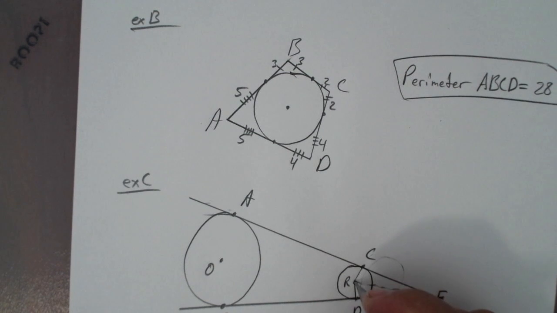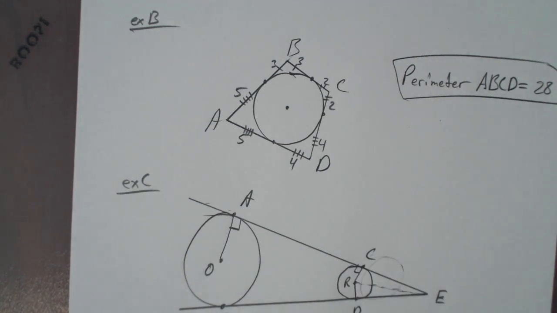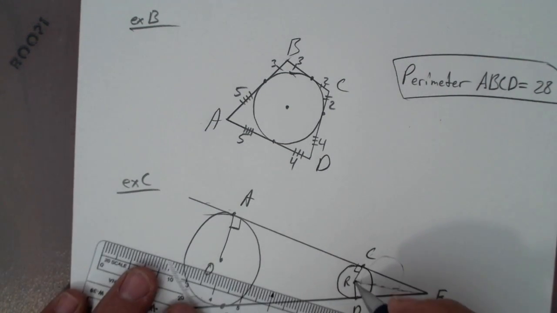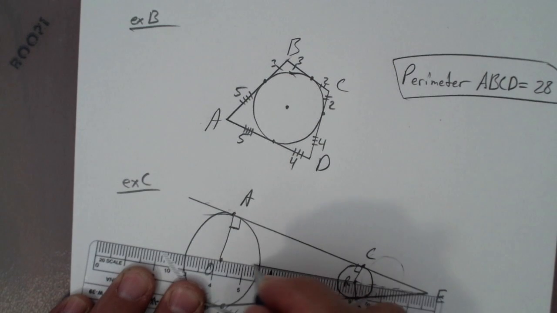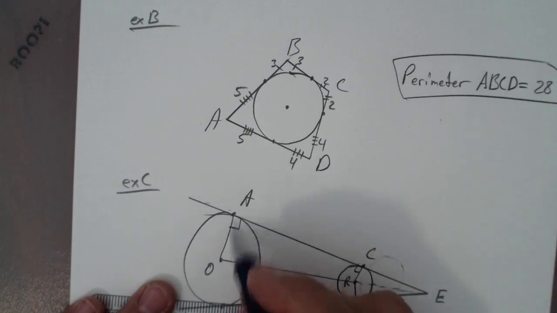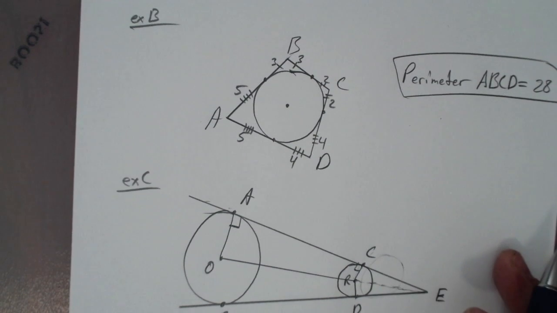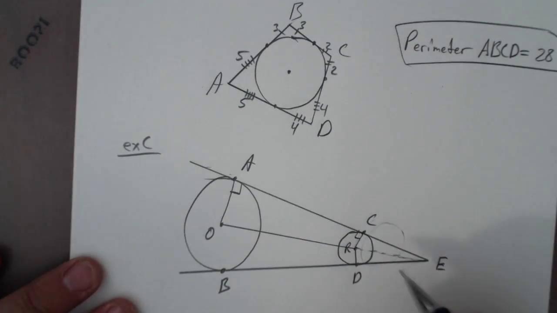What's really cool about this is that since that's 90 degrees and this is 90 degrees, this polygon that's in here, OACR, is actually a trapezoid. So this side is parallel to this side. And so that's another example of how you calculate it out.